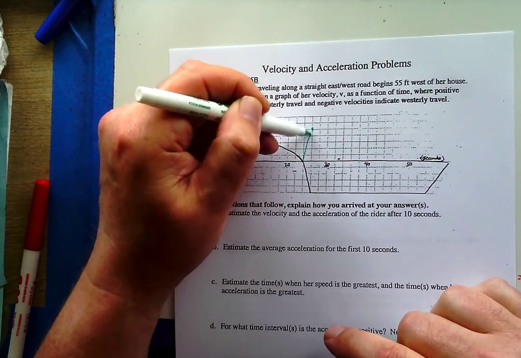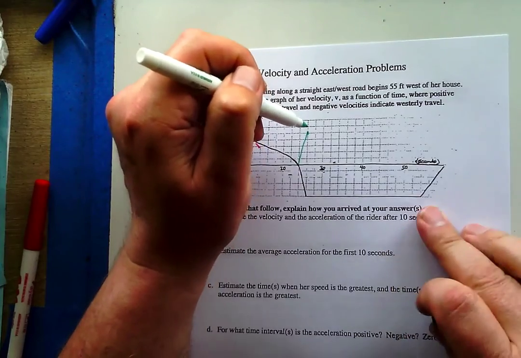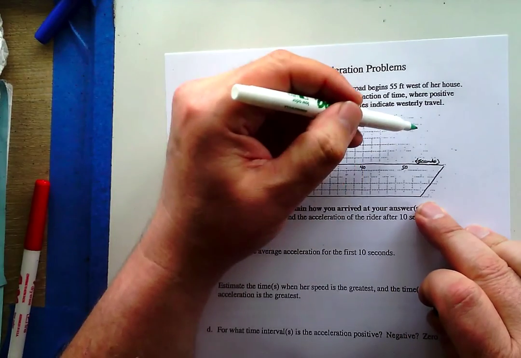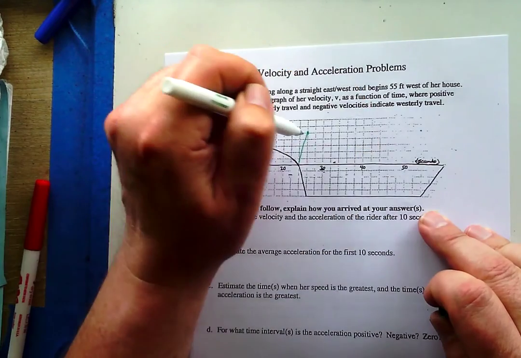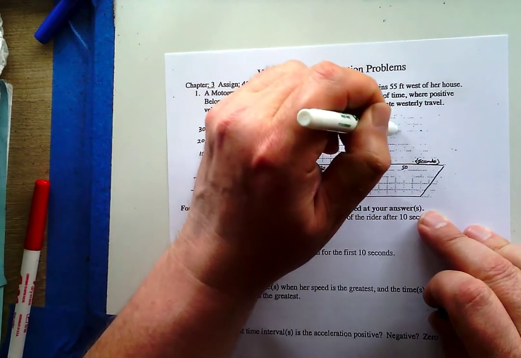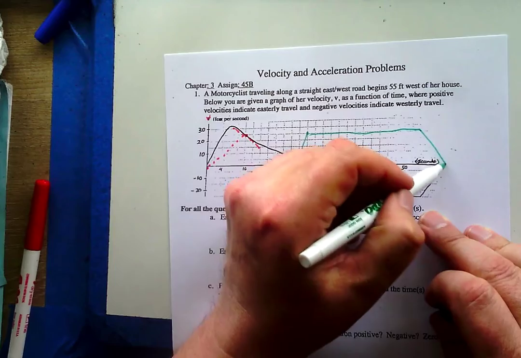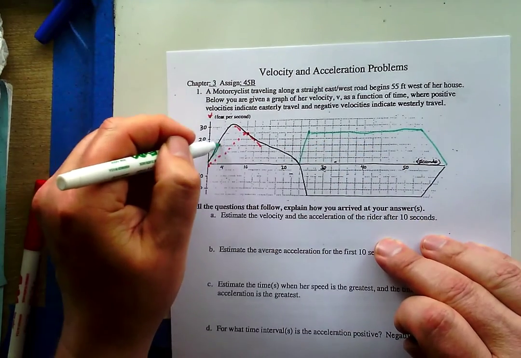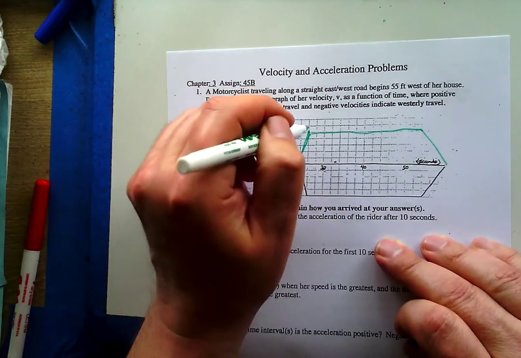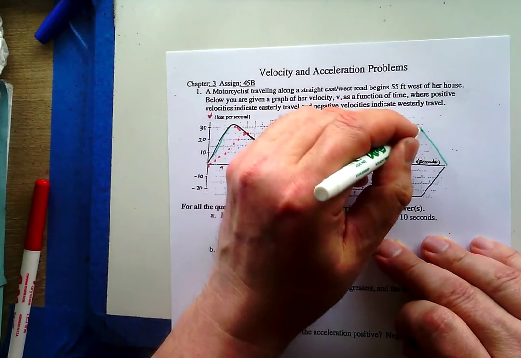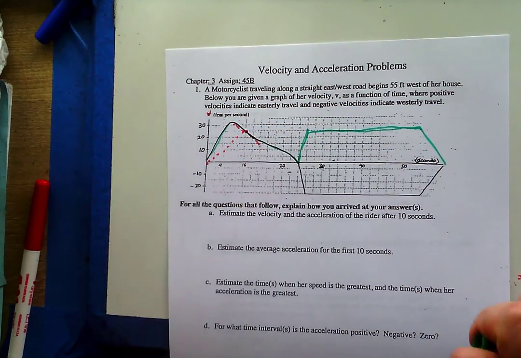And then we're going to come across to this point. Is it there? Yes, it's there. And then we're going to come back down here. So now I'm looking at speed. Okay, the green graph is speed.